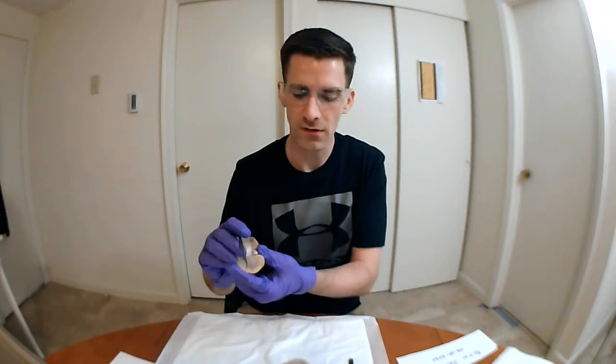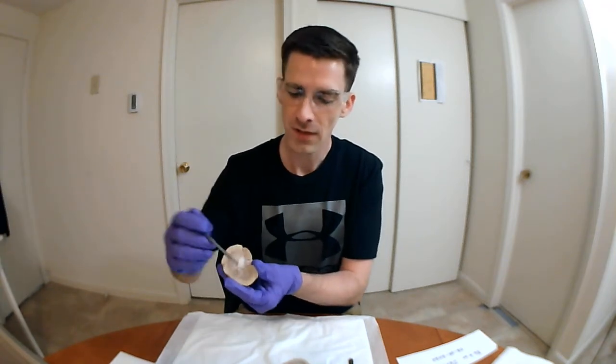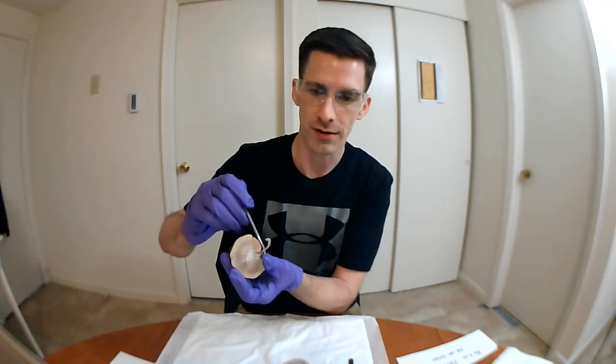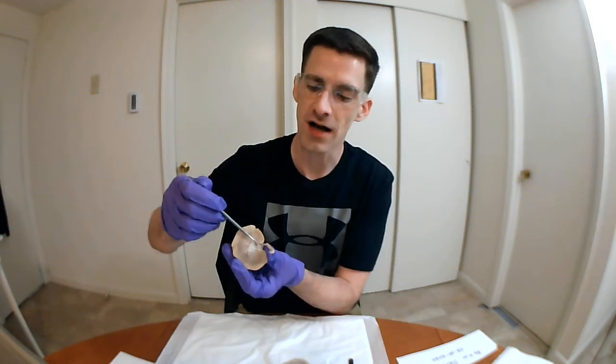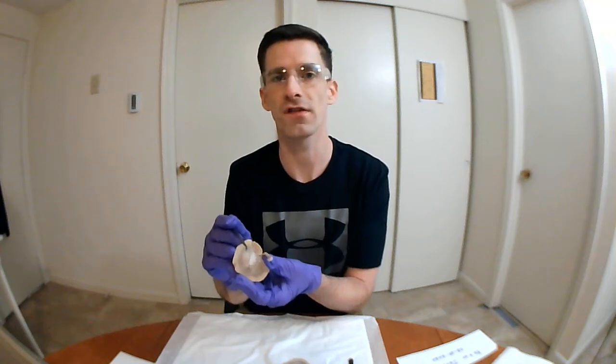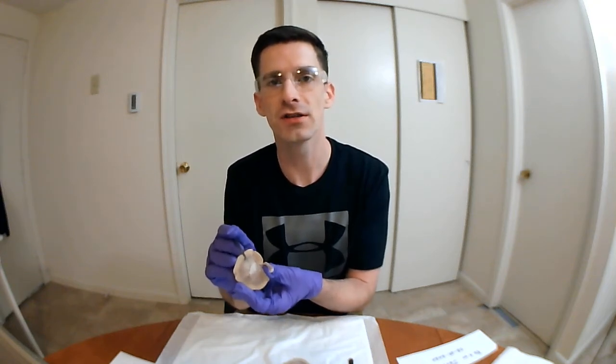And the renal pelvis ultimately transitions into the superior portion of the ureter, which you can see here. And this is the duct that ultimately transports urine from the kidney to the bladder.